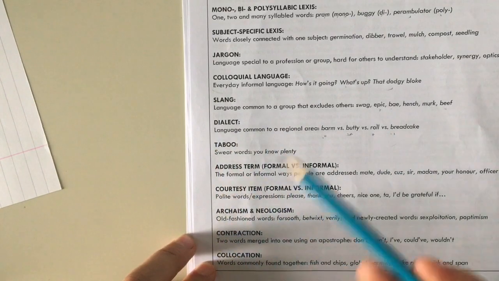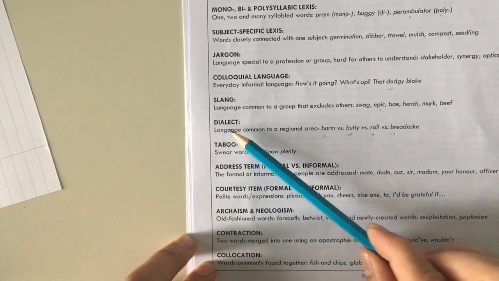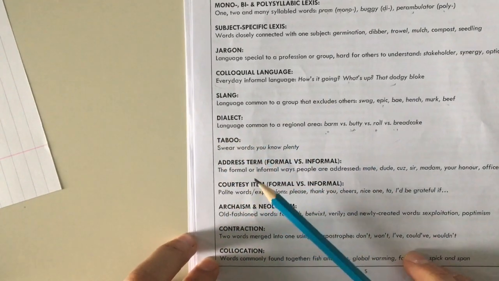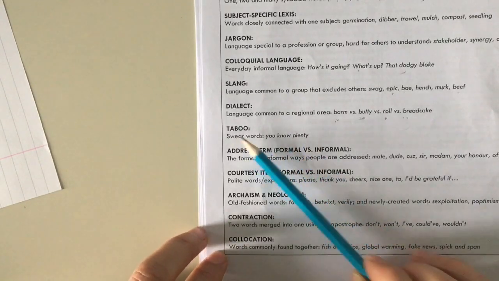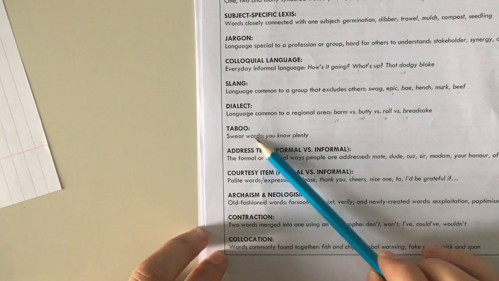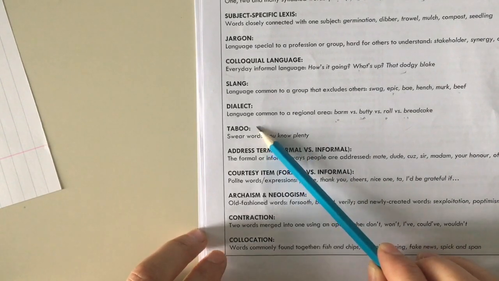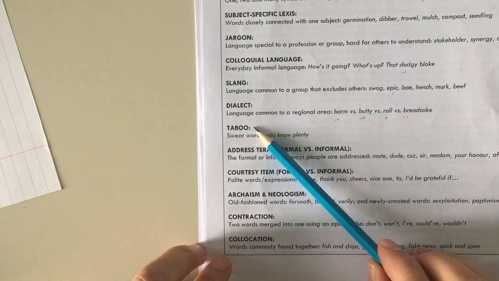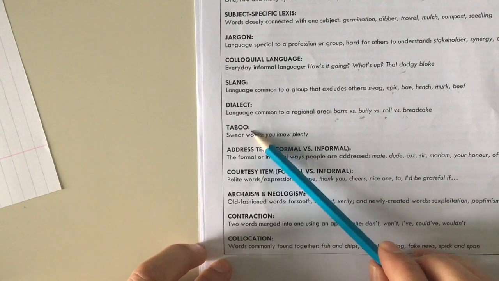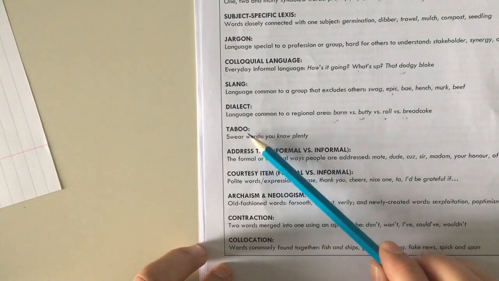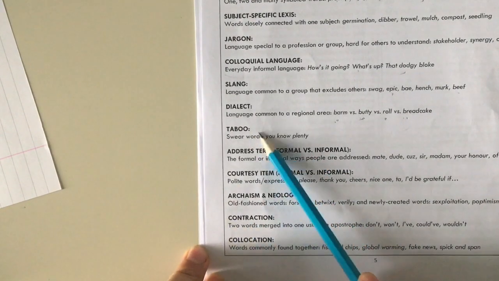So language that's common to a particular area is called dialect words. Swear words, plenty, taboo words. So it's swear words, but it's also words that are socially unacceptable. It doesn't have to just be your F and C and S words and things along those lines. It would also include certain pejorative and racist terms as well.